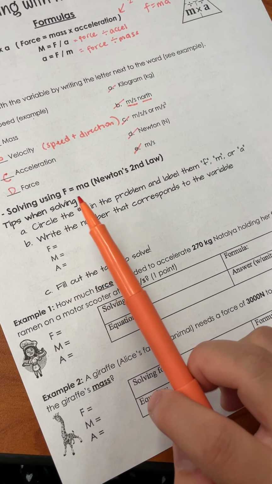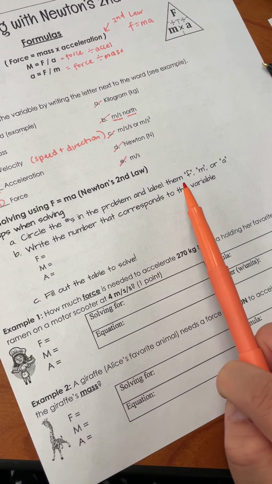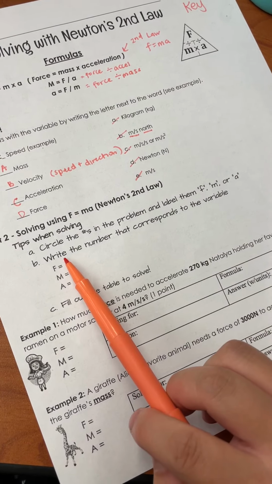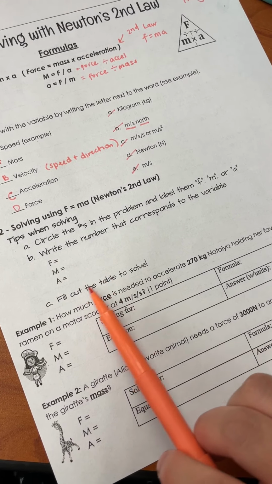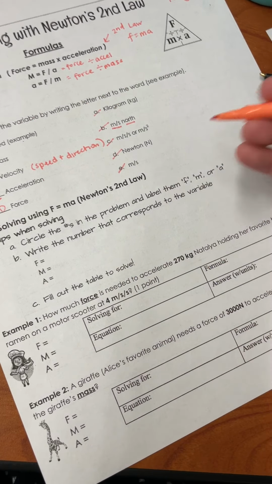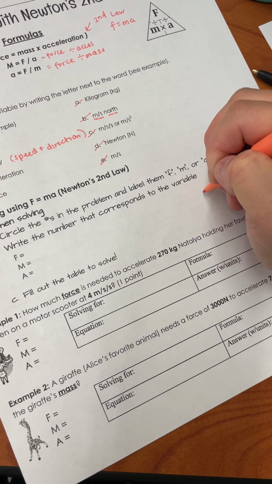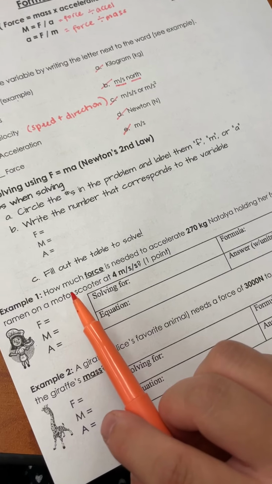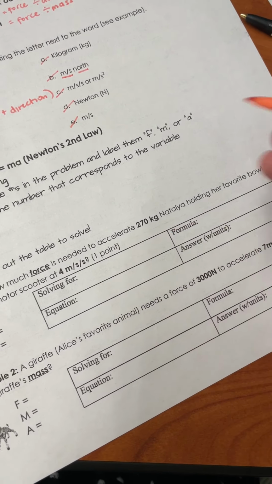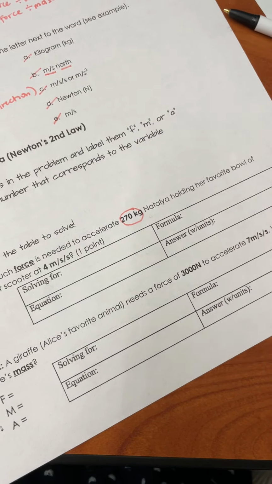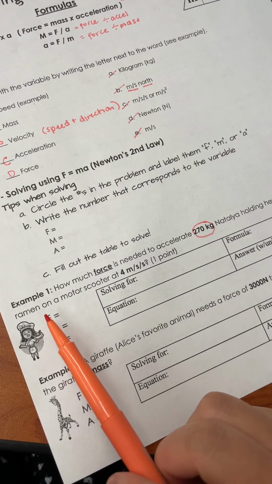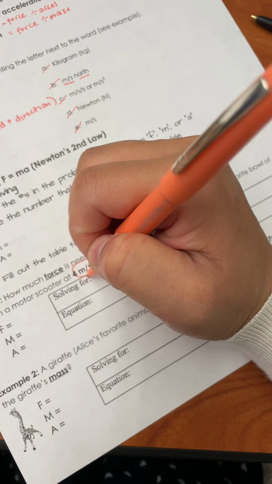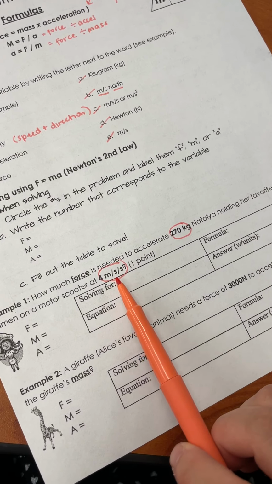So tips when solving, circle the numbers in the problem and label them F, M, or A according to our equations, okay? Fill them in on the left-hand side and then fill out the table to solve. Sometimes I like to write all three equations or just refer to the top. So here, how much force is needed to accelerate a 270-kilogram Natalia holding her favorite bowl of ramen on a motor scooter at 4 meters per second per second? Step 1, circle the numbers.